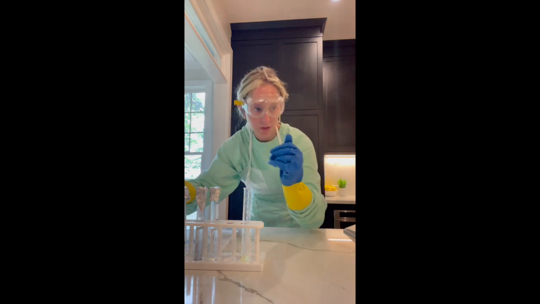Okay, now I'm going to attach a small piece of filter paper to my glass rod with a rubber band.